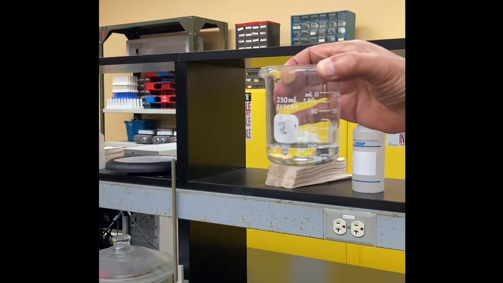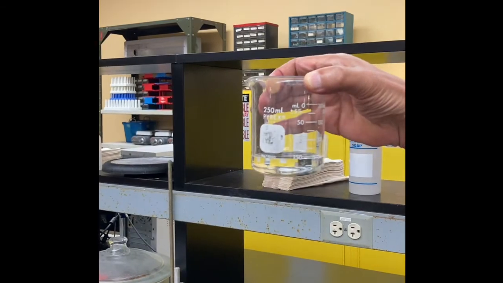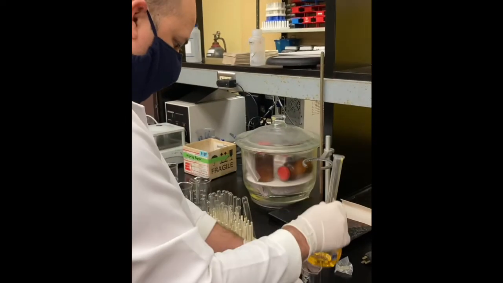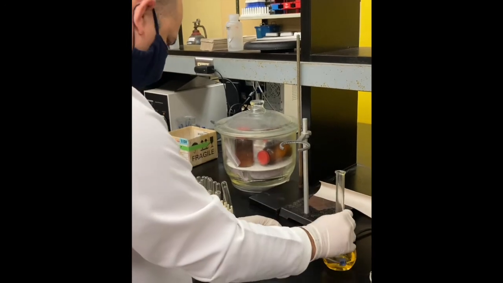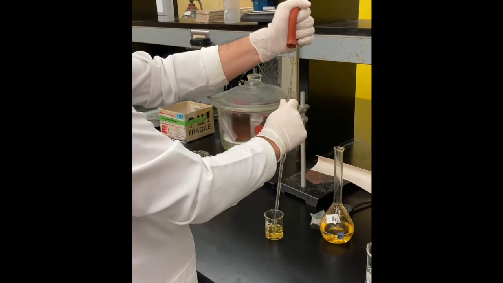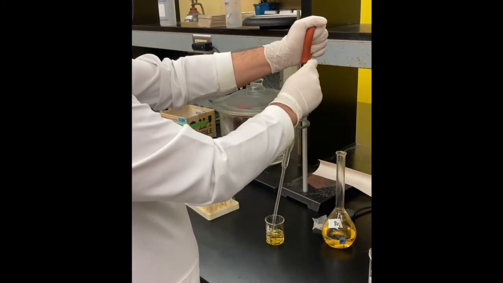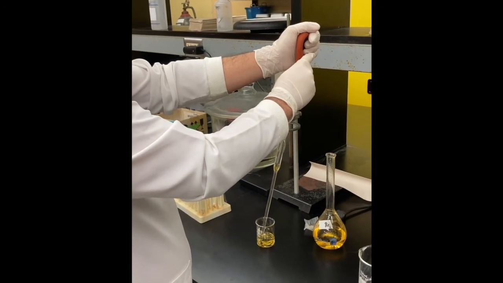So the next thing to do, we will need to add bromine. Okay, so now we are prepared to add 10 milliliters of bromine into our solution of acetone and hydrochloric acid. So the pipette, 10 milliliters.